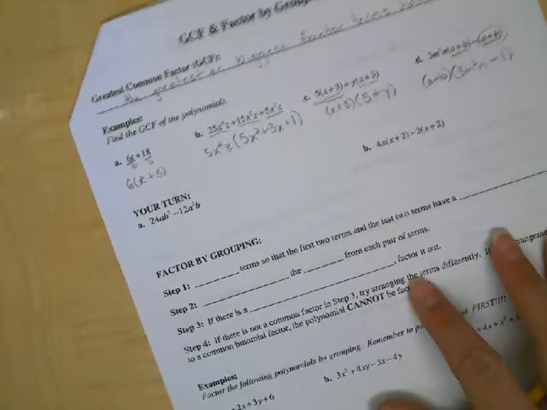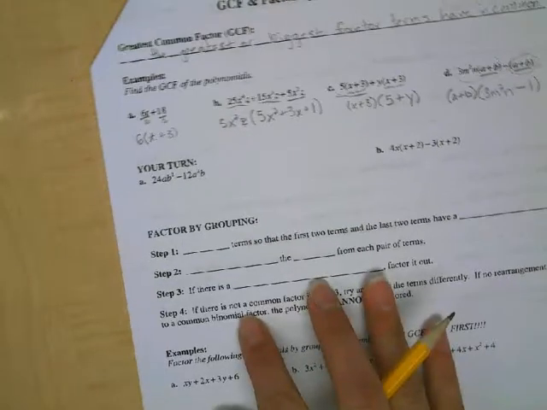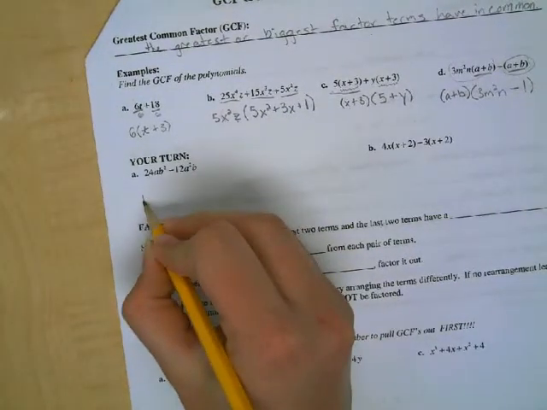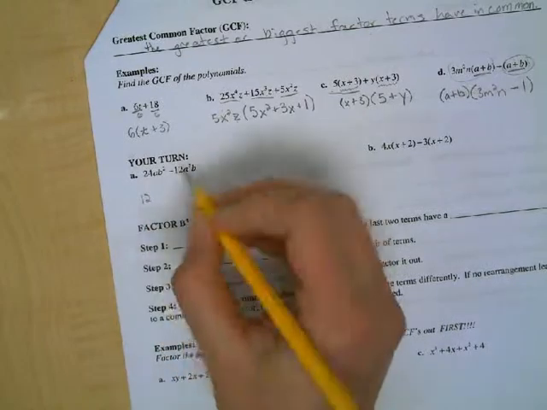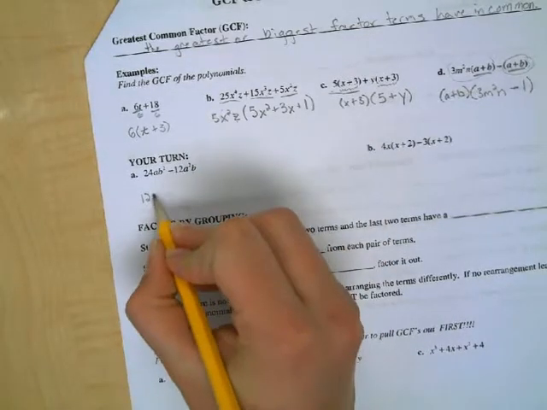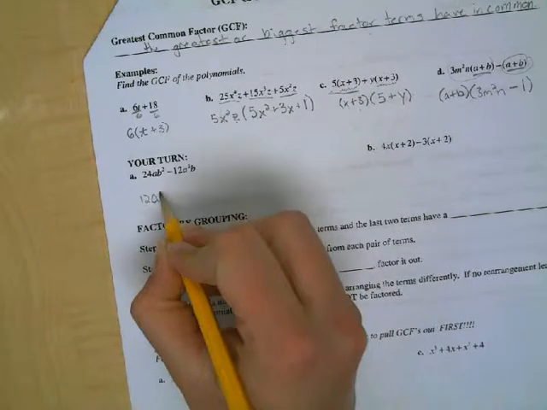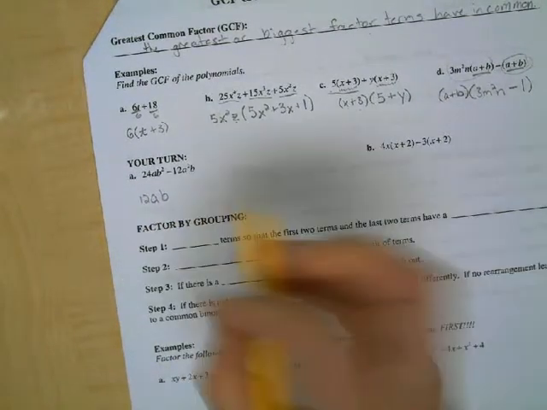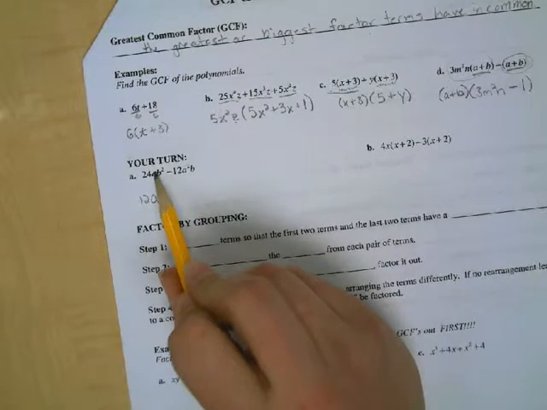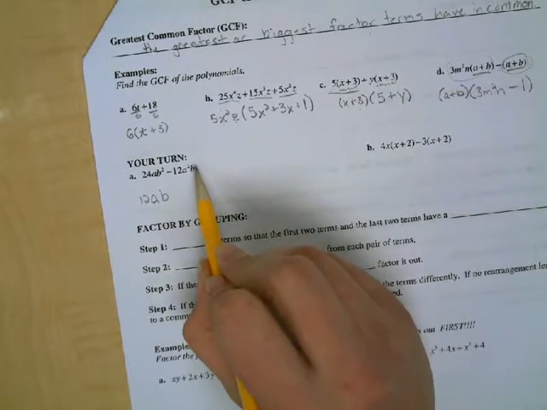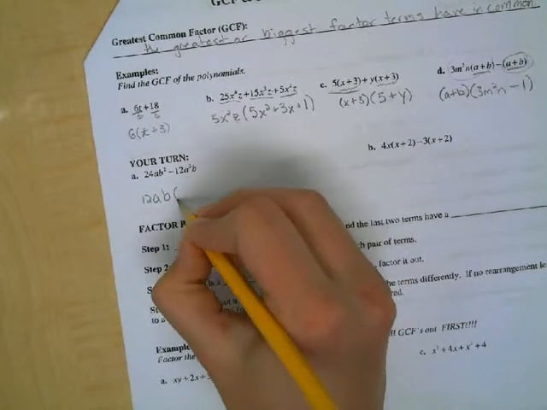Okay, so just to show you your turns here, same sort of concept. First, start by looking at the number. I've got a 12 in both of those, so I'm going to pull a 12 out. I also have an a that shows up in both terms. Okay, I also have a b that shows up in both terms. The a I only do to the first power because that's the smallest one there, and as well as b, b to the first power because that's my smallest exponent. That's how I know which exponent to use.